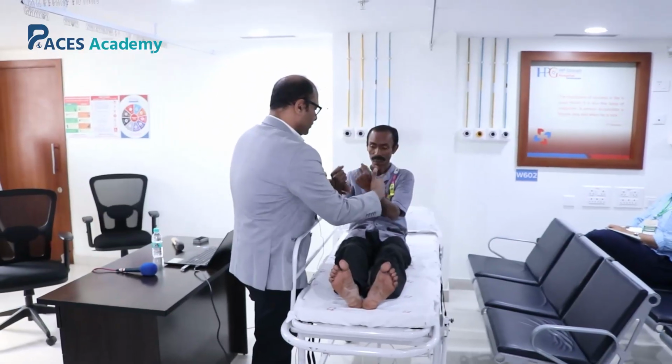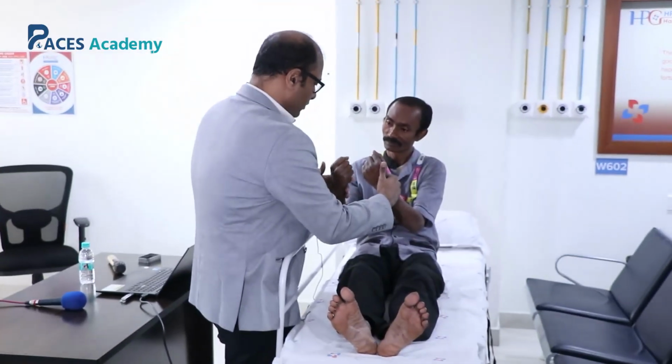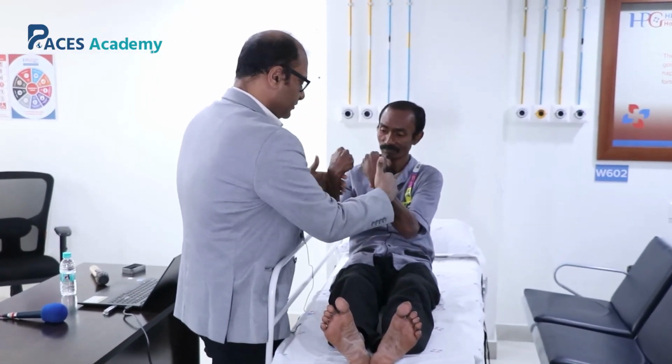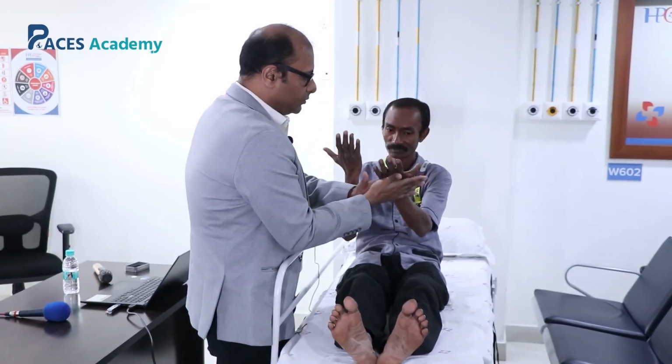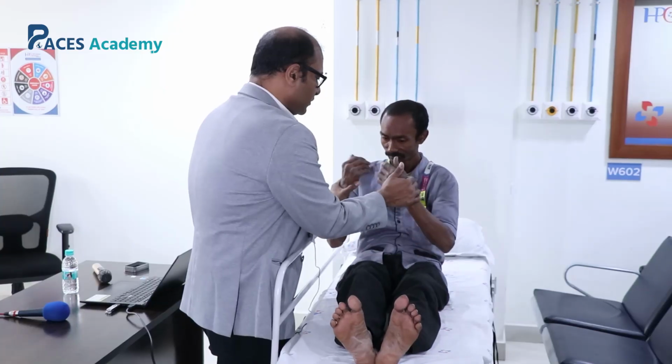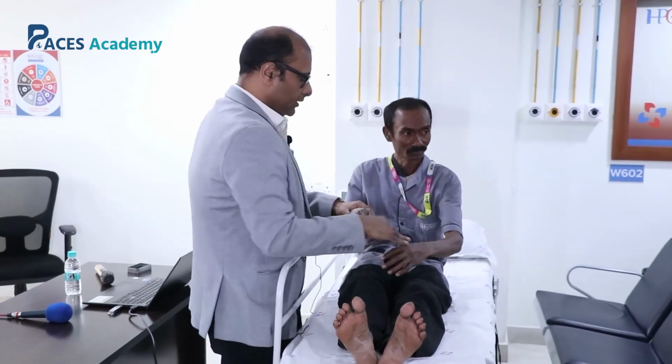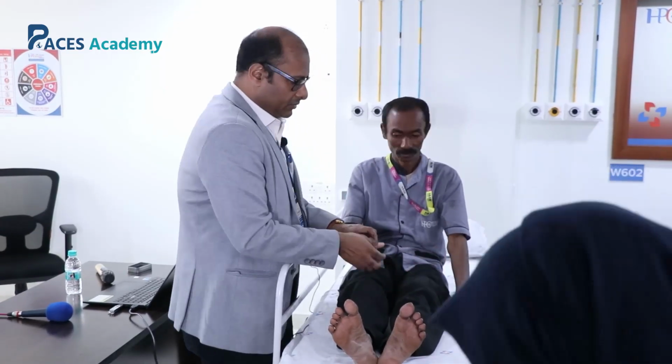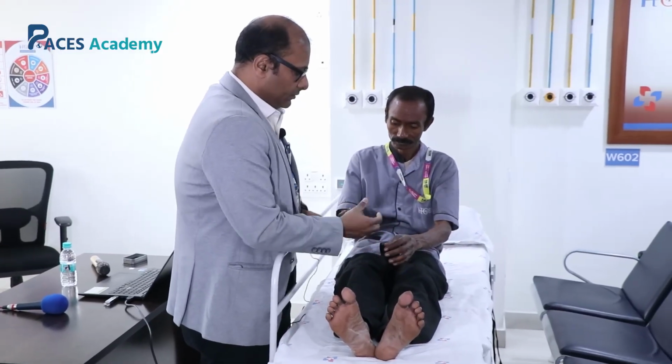Push my hands like this, push my hands like this. When I give, push my hands. Okay. Then, wherever I put my hand, make a fist. Okay, this is for the wrist extension and wrist flexion.